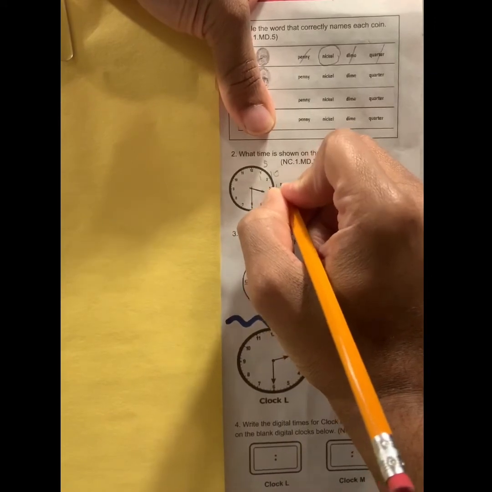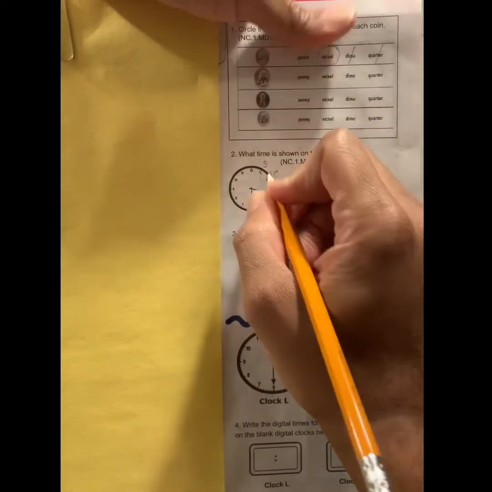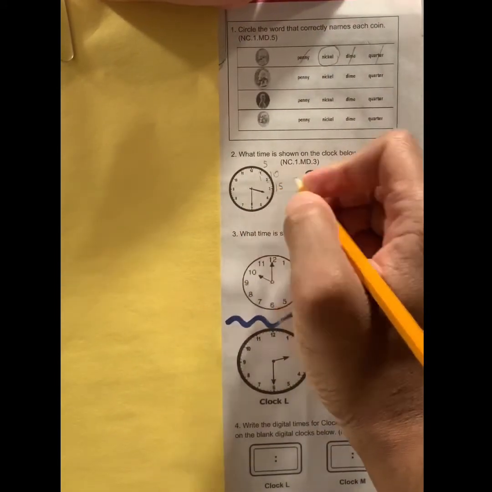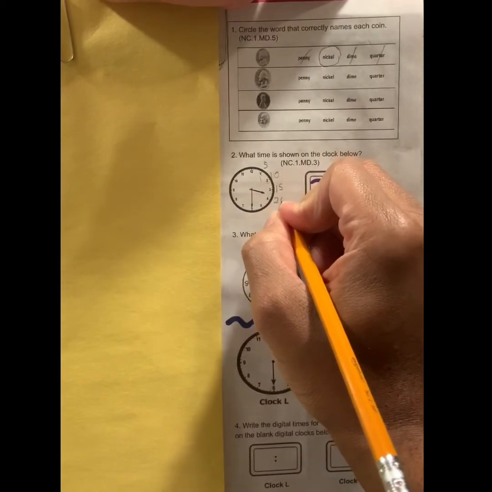So what I'm doing is just adding 5 each time, okay? If it lands on a 1, it's 5. If it lands on 2, it's 10. If it lands on 3, it's 15. If it lands on 4, it's 20.